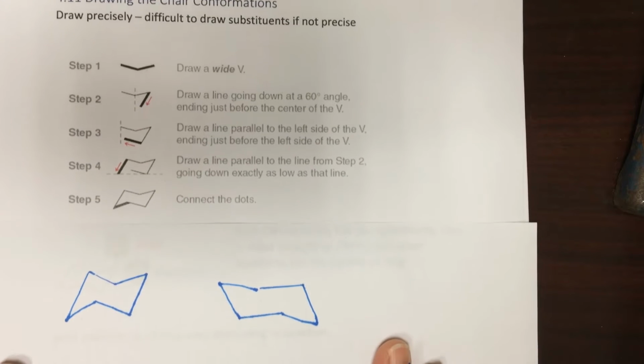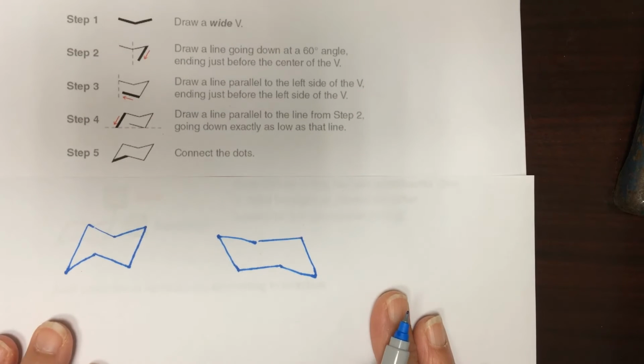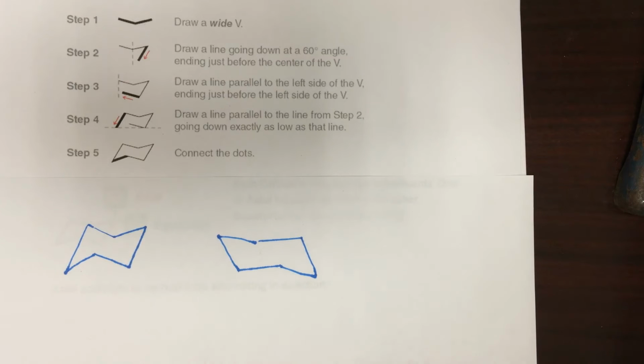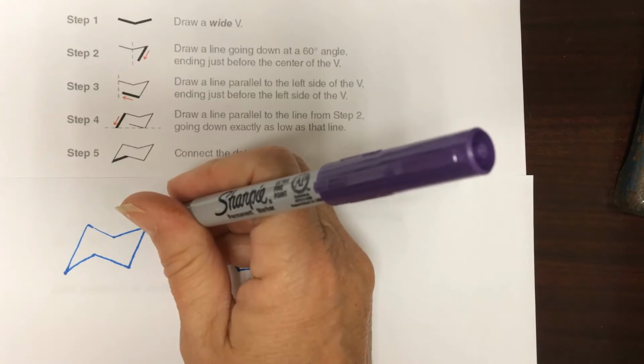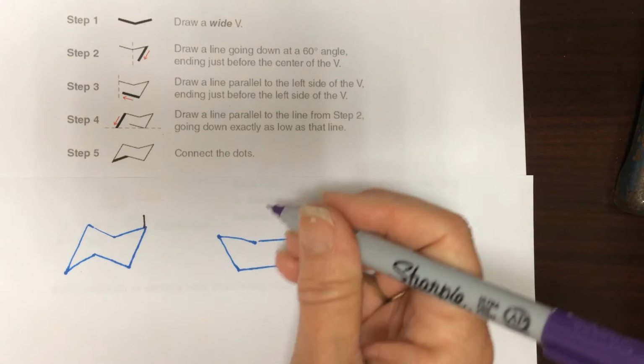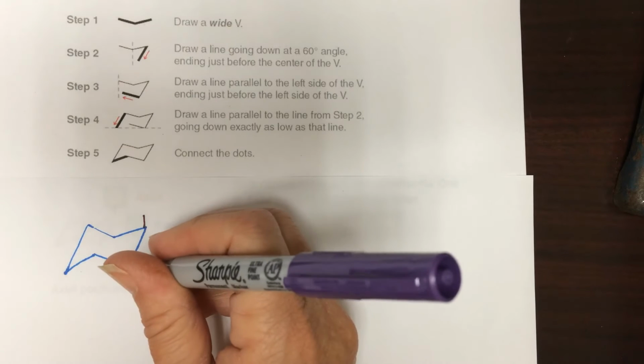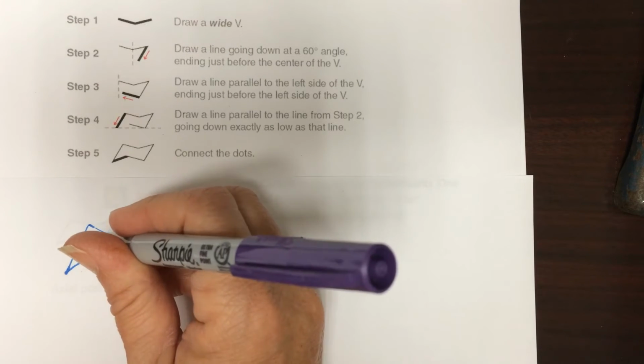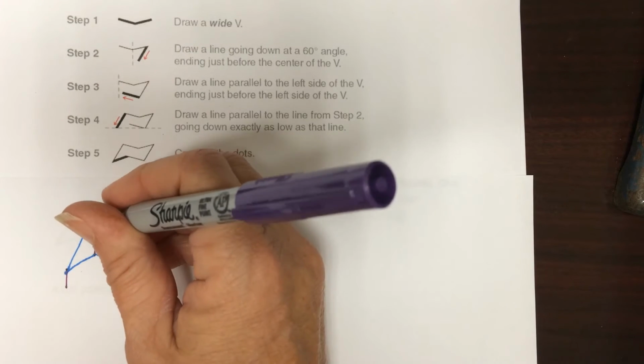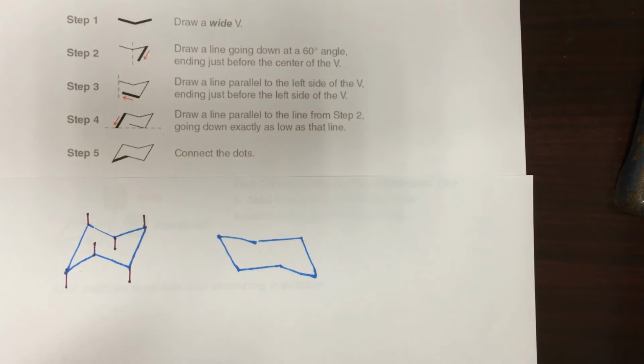Now let's put our positions on our figures. Let's start by putting the axial positions on. I think those are easier. Make sure when you do your axial positions that you make them straight up and down so that I'll know that they're not equatorial. There's one, up, down, up, down, up, down.